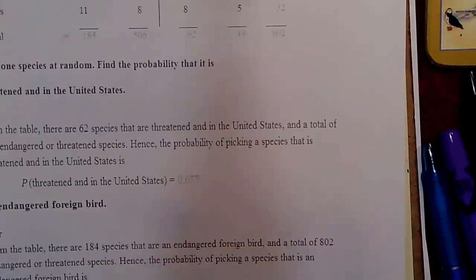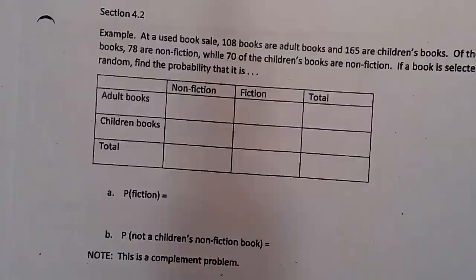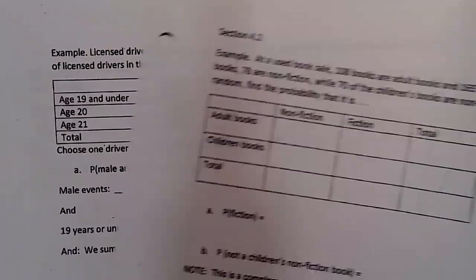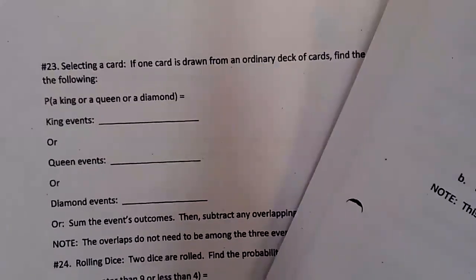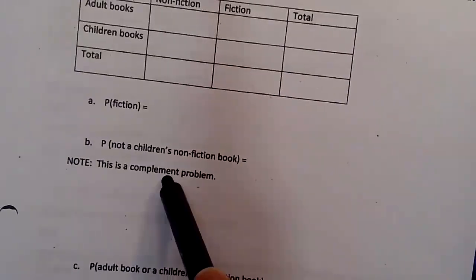So in your workbook, this is 109. We'll do this, but also in your module, I do have these extra handouts for 4.2 that I'm going to do as extra problems for practice. And these are good because see how it's got complements.